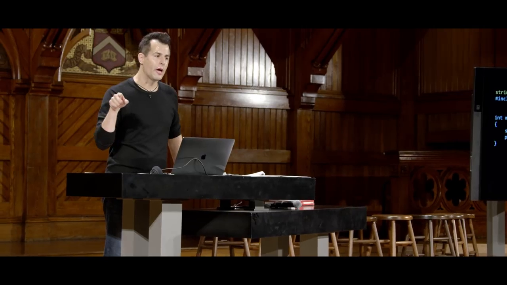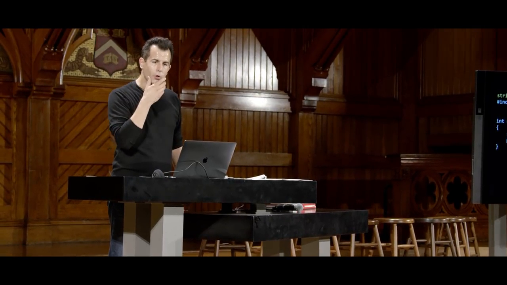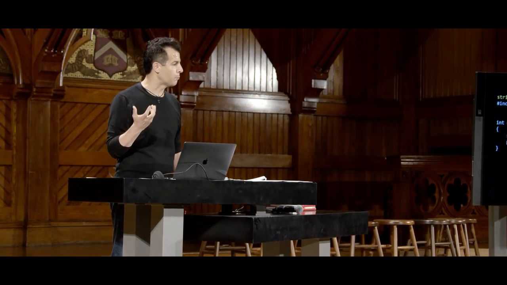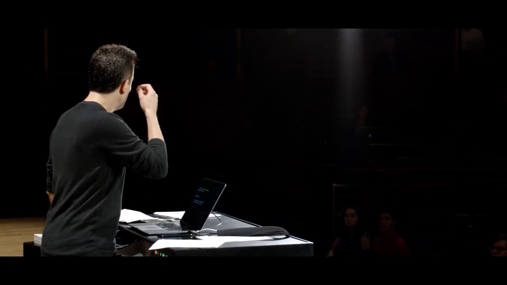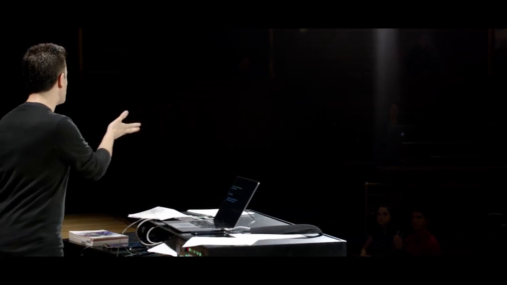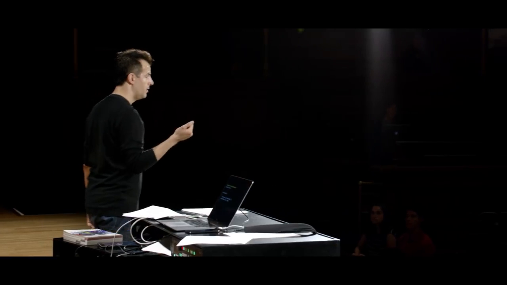Meanwhile, with include standard IO, what's the point of including that? What is declared inside of that file, presumably? Yeah? This is standard inputs and outputs. Standard inputs and outputs, and more specifically, what example thereof? What function? Yeah, so printf, the other function we keep using.